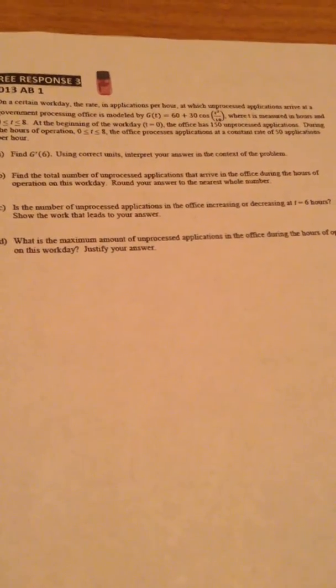Okay. So with that, now we can move on to letter B. Letter B says, find the total number of unprocessed applications that arrive at the office during the hours of operation on this workday, and then we need to round our answer to the nearest whole number. So we're going to be plugging into the calculator again.